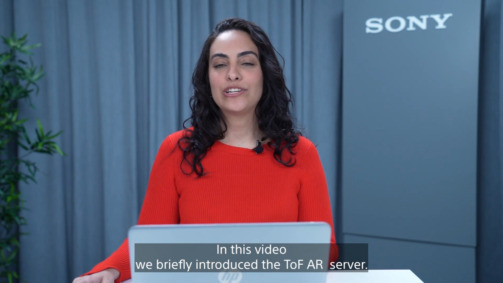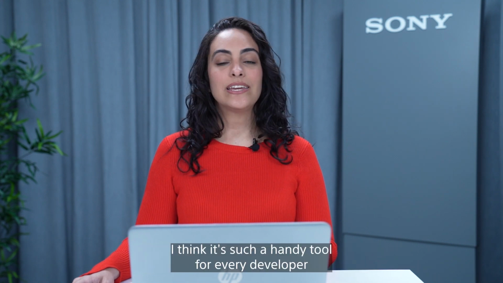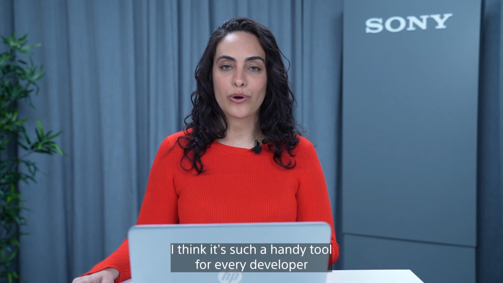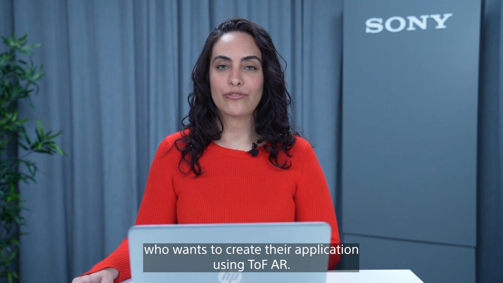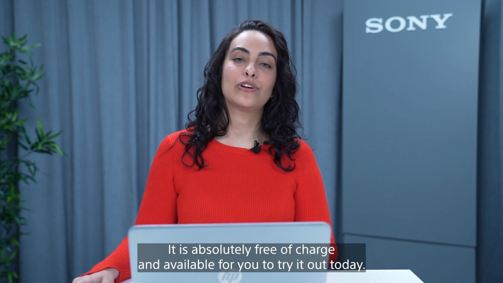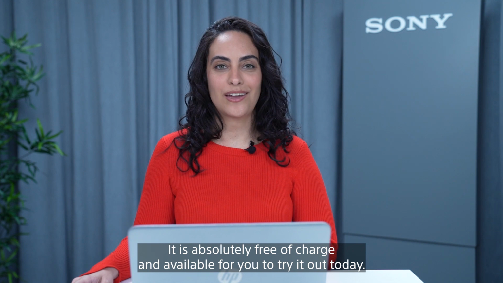In this video, we briefly introduced the ToF AR Server. I think it's such a handy tool for every developer who wants to create their application using ToF AR. It is absolutely free of charge and available for you to try it out today.